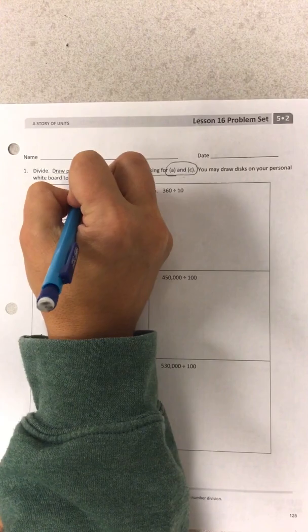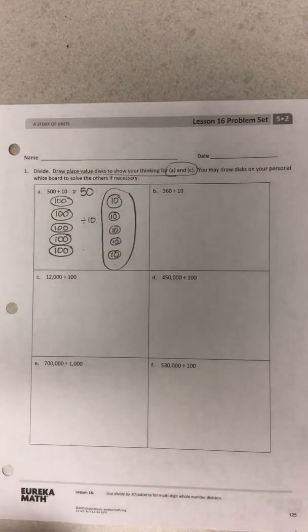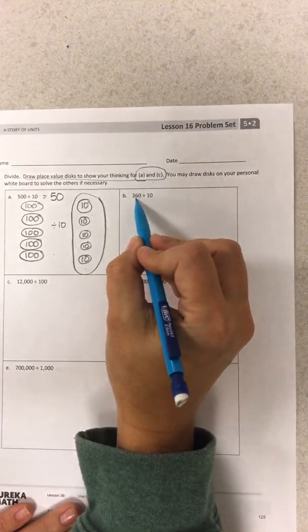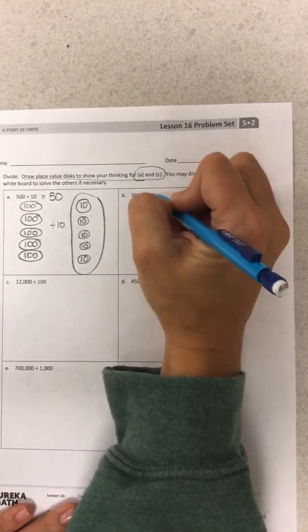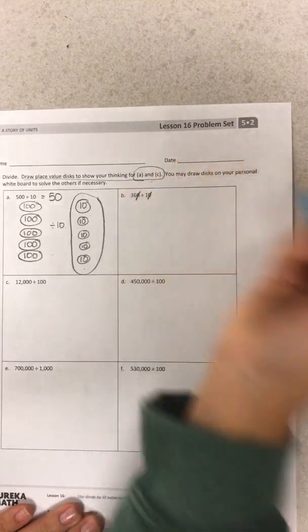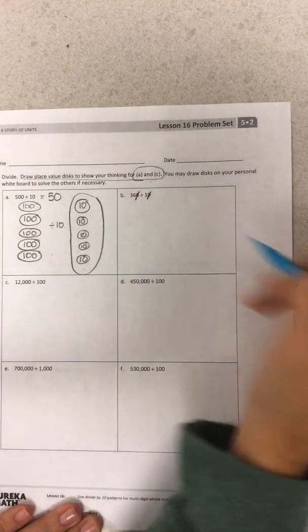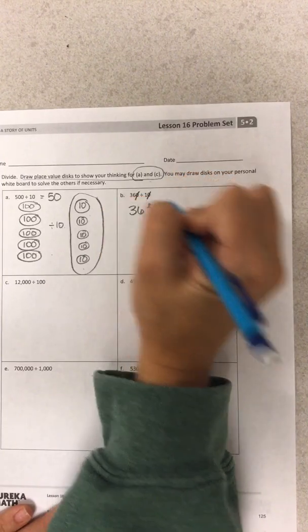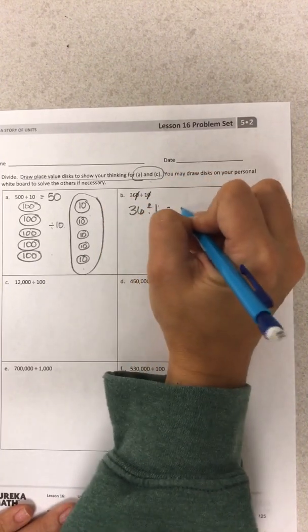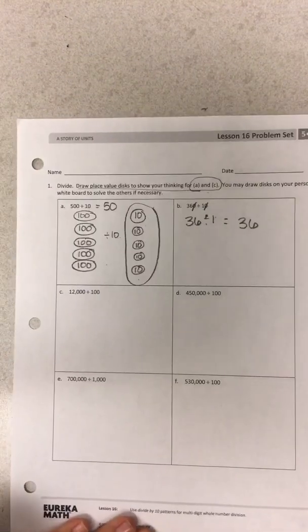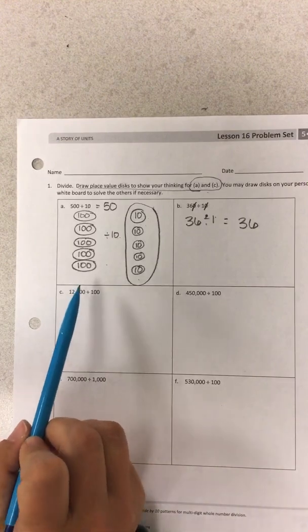5 10s is 50. Now, here's a trick that I've taught some people: when I have 360 divided by 10, I could actually think, well, you know what? I could take away that 0. I can take away that 0. And right now what I have is 36 divided by 1, which is 36. Pretty simple, huh? All right, so let's look at this 12,000.